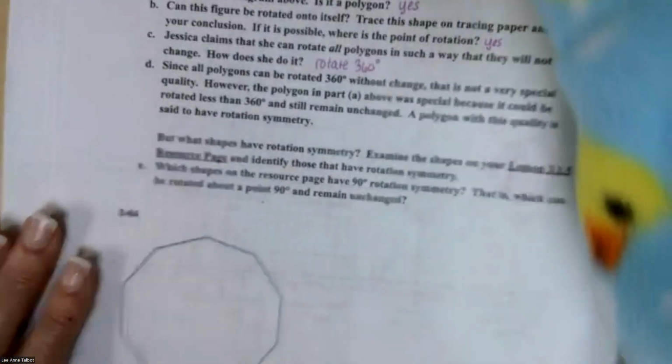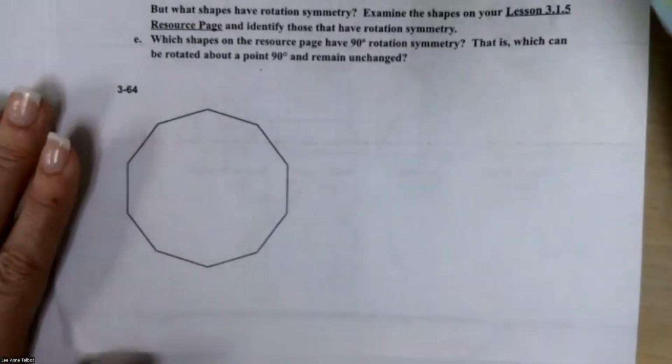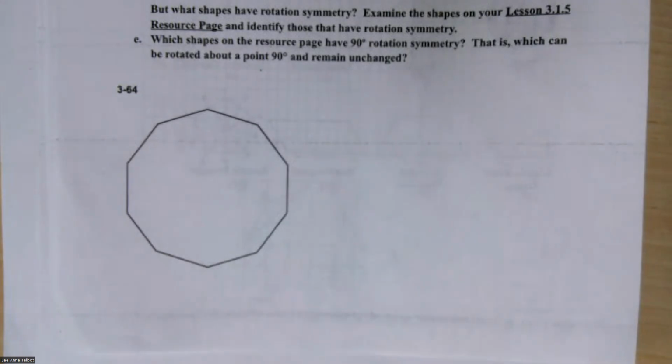Okay, now last thing for this before we start the spicy digital escape. Okay, 64. So we're gonna do three things on 64. First, we're gonna name the shape. Can you guys count the sides?